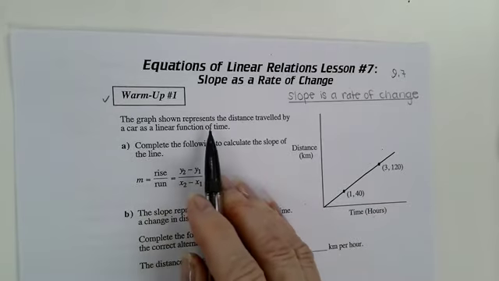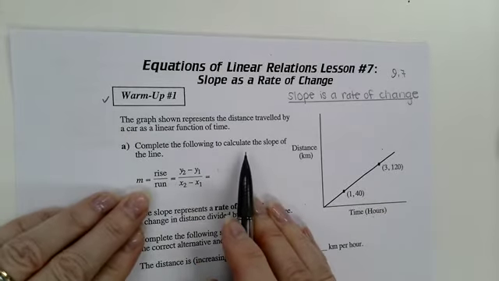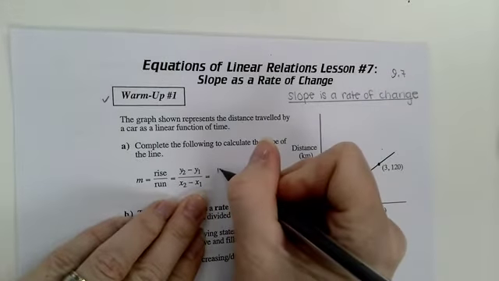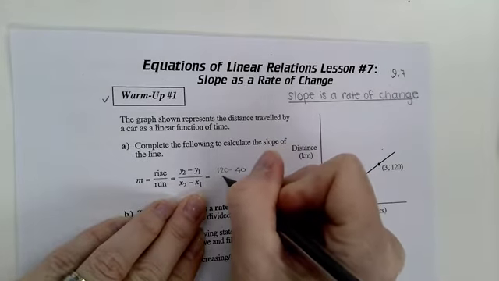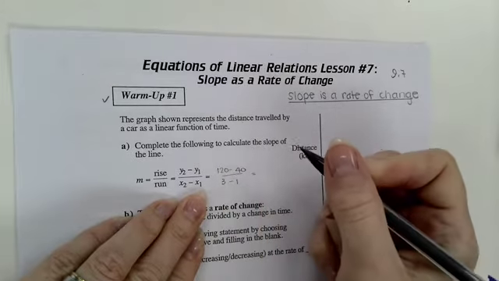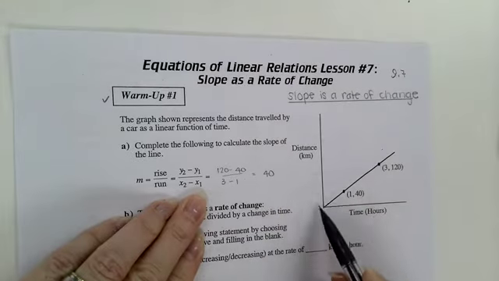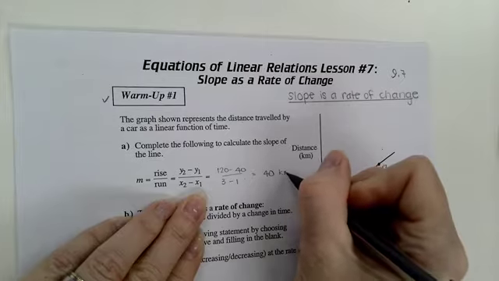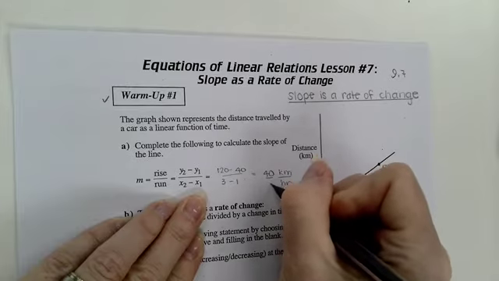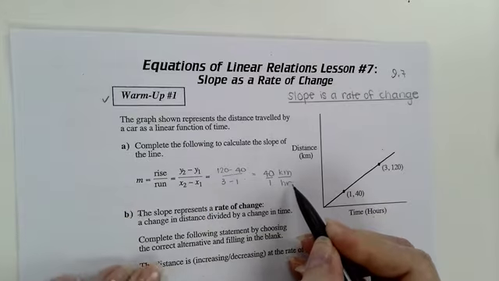So the graph shown represents the distance traveled by a car as a linear function of time. Complete the following to calculate the slope of the line. And then they give the slope formula. Let's substitute in. So 120 take away 40 over 3 take away 1 gives us 80 over 2, which is 40. And then rise over run, so rise is kilometers, run is hours. So that would mean 40 kilometers for every 1 hour. That's how much change there is.